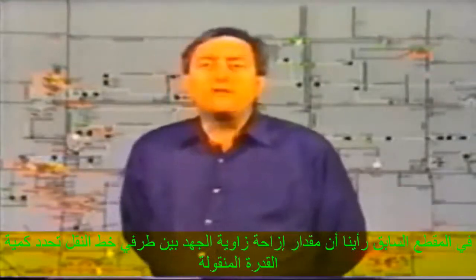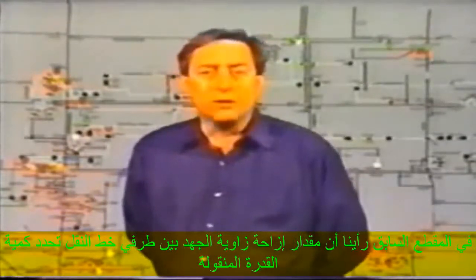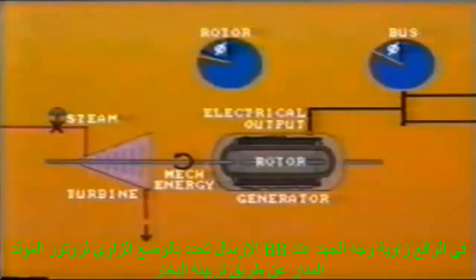In the previous segment, we saw that the voltage phase displacement between the two ends of a transmission line determines the amount of load transfer that can take place. Actually, the phase angle of the voltage at the sending end bus is determined by the physical angular position of the generator rotor, which is being driven by the prime mover, say a steam turbine.